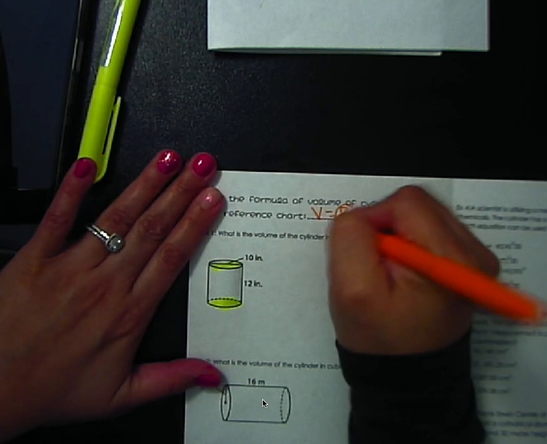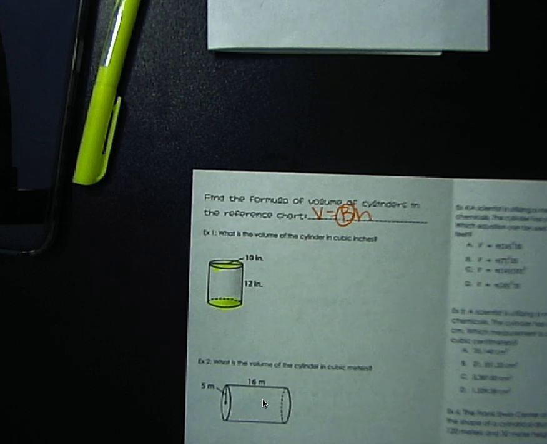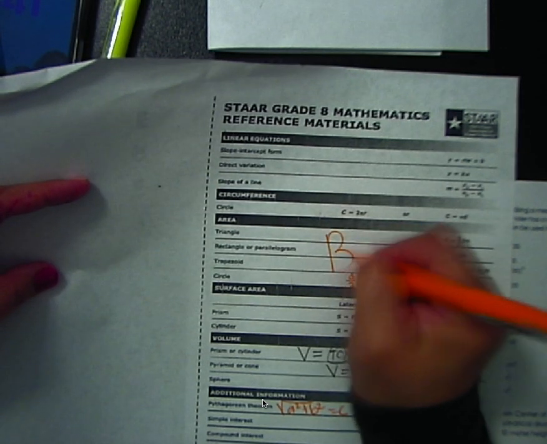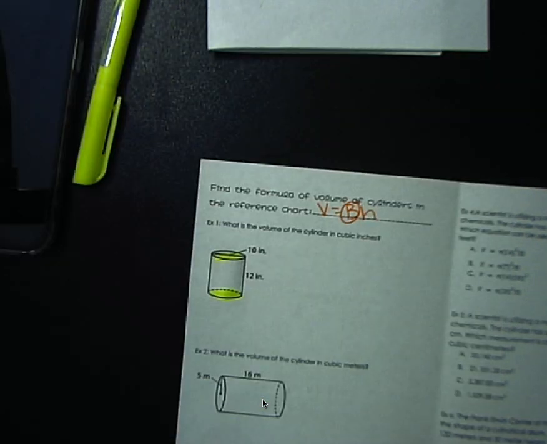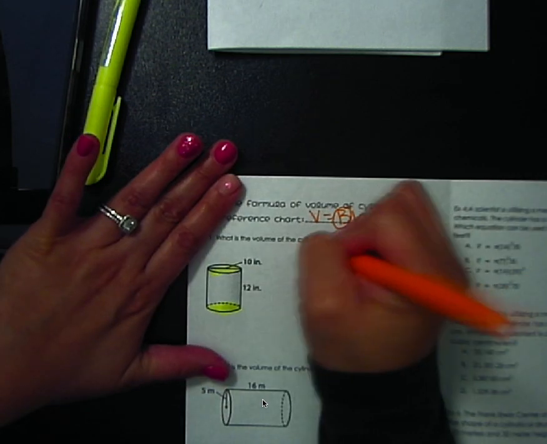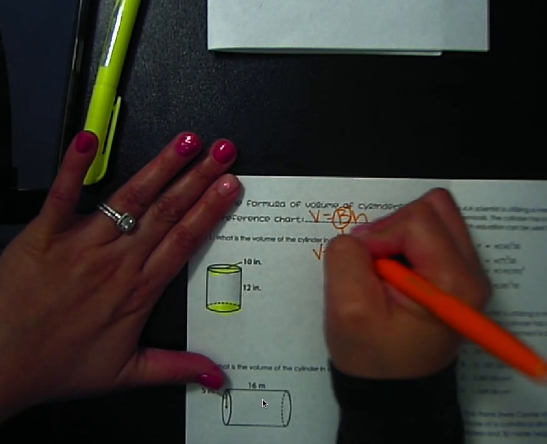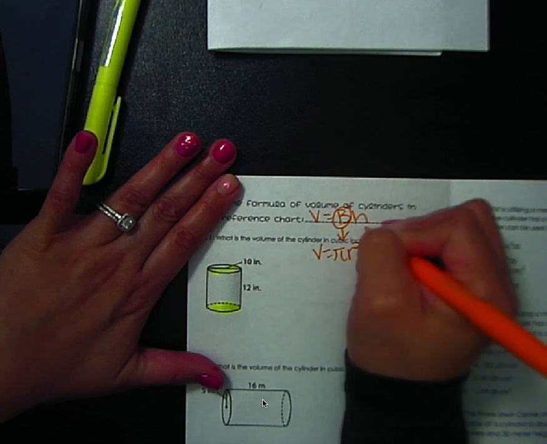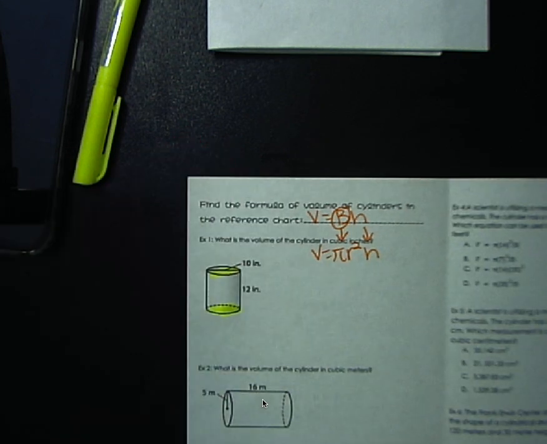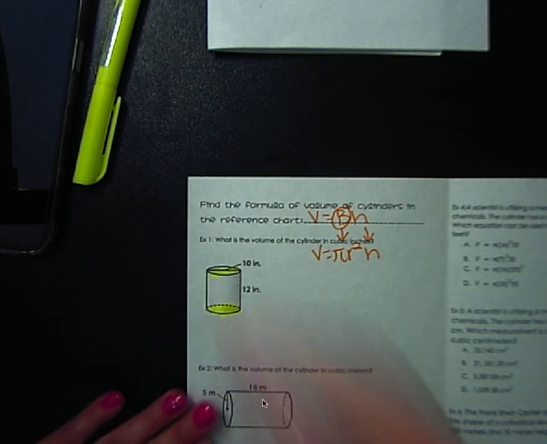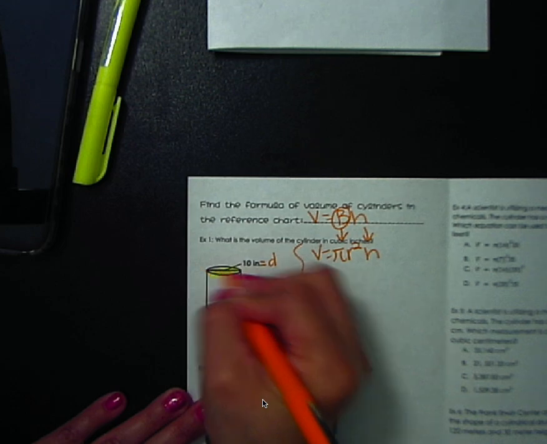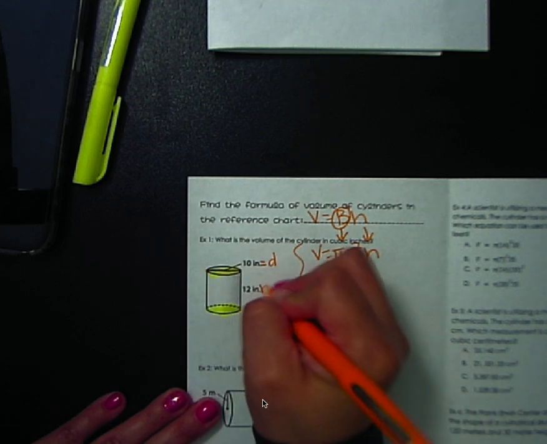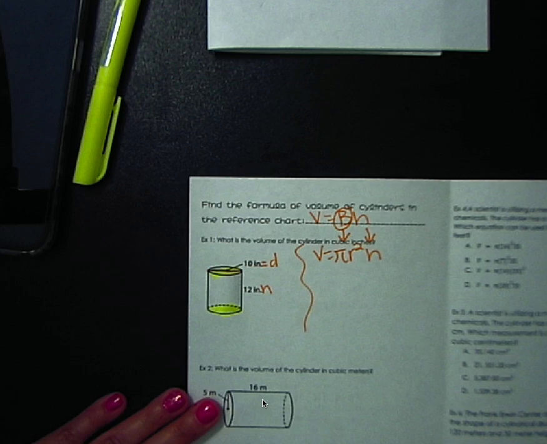And we're going to do the same thing we did yesterday. So we kind of talked about it yesterday. Where you see the areas, those are going to be your B's, and then we're finding the area of a circle. So I'm going to replace that B by finding the area of the circle. So V equals, so instead of the B, I'm going to put pi r squared, and then don't forget to bring down your h. So that's the first thing we're going to do. The second thing we're going to do is identify what we have. So the 10 represents the diameter because it's a full length, and the 12 is the height of the cylinder.